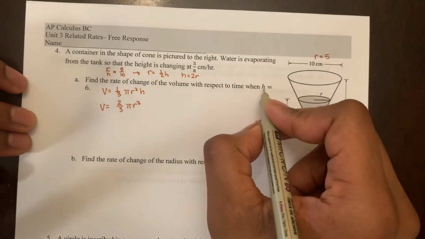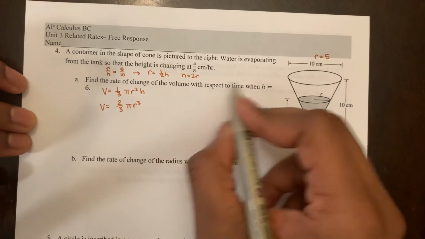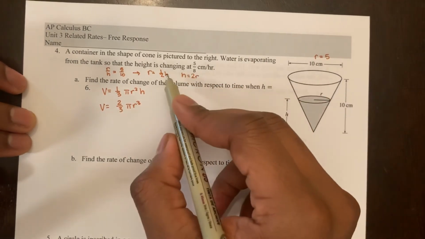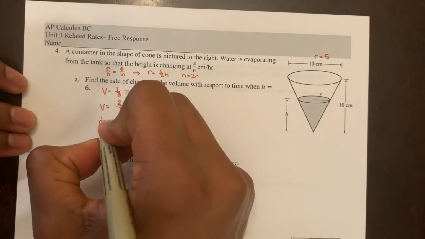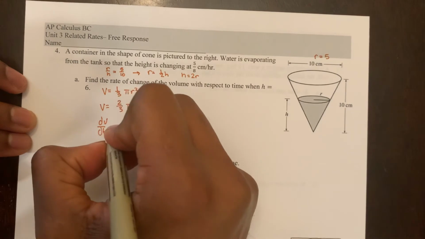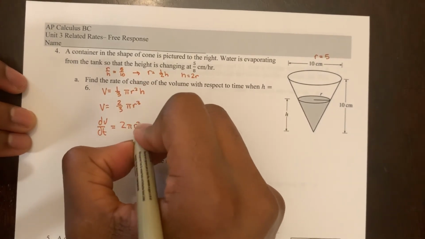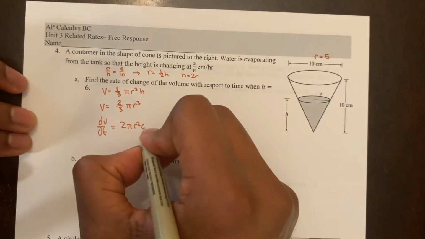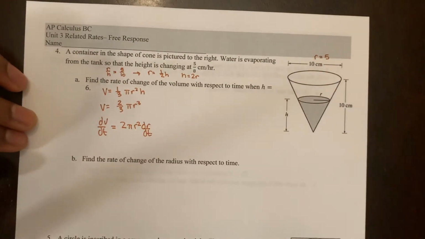And so we want to find the rate of change of the volume when h is 6. If h is 6, it means that r equals 3. So when we take the derivative with respect to time, we get dV over dt equals 2 pi r squared dr over dt.